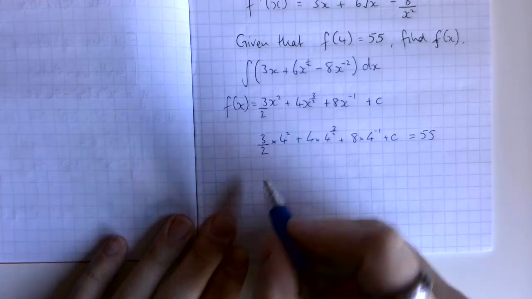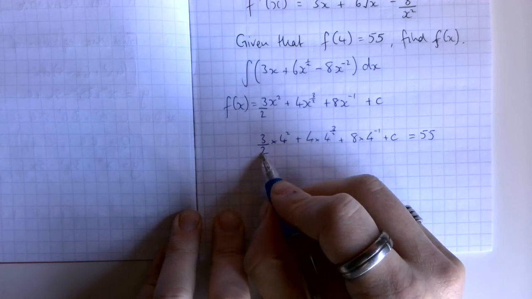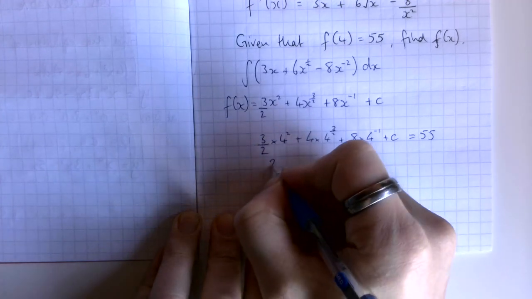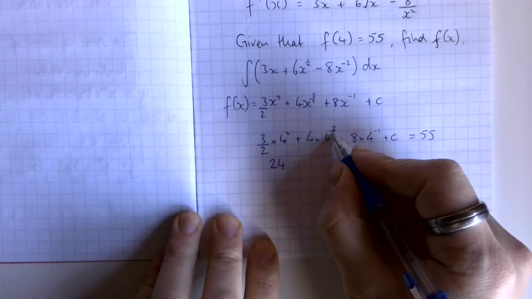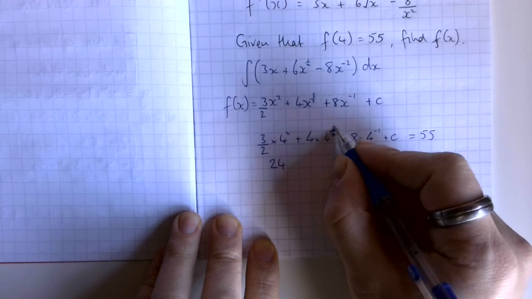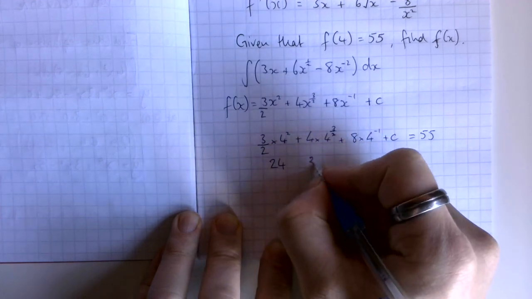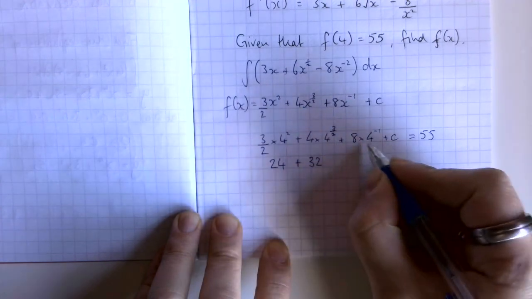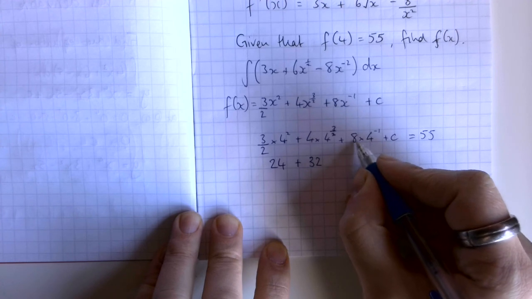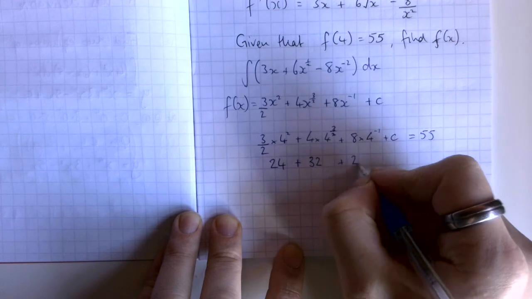Right, let's see how much of this we can do. So, without resorting to a calculator, 4 squared is 16. 16 divided by 2 is 8. 3 lots of 8 are 24. So this 2 in the denominator here means it's the square root of 4. So the square root of 4 is 2. 2 cubed is 8. This is 4 lots of 8, that's 32. And then this part, 4 to the power of negative 1 is 1 over 4. So that's 8 lots of a quarter, or a quarter of 8. And that's 2.